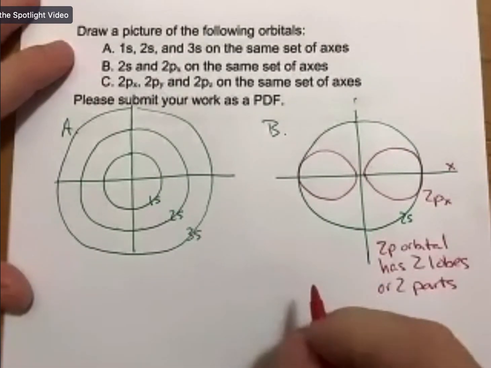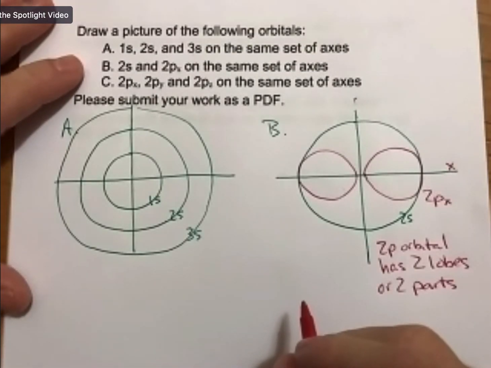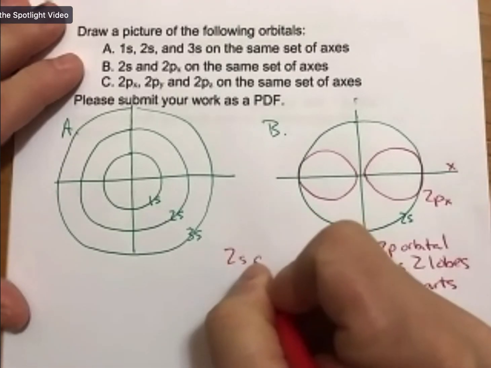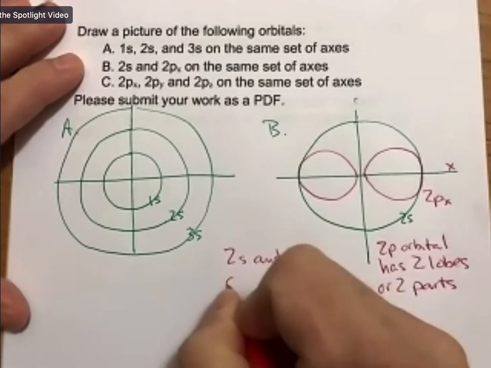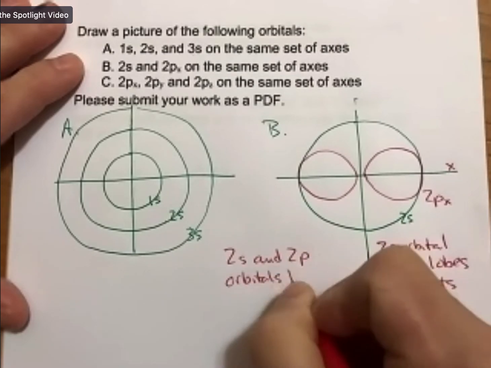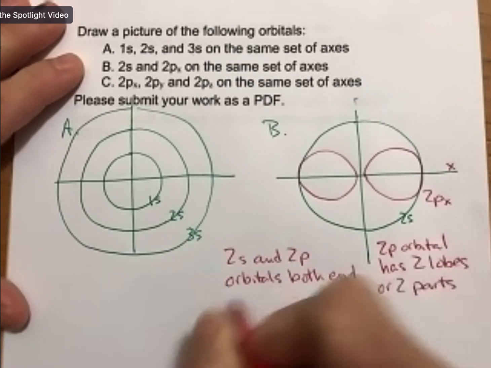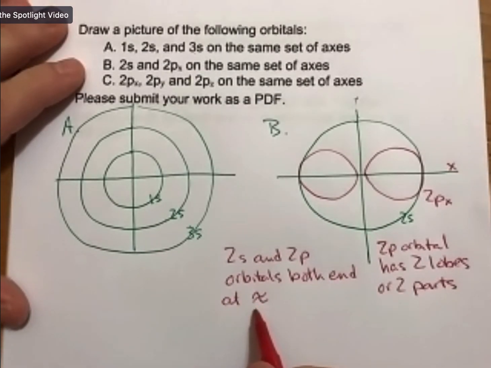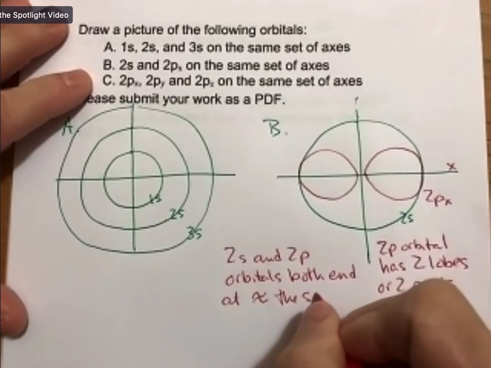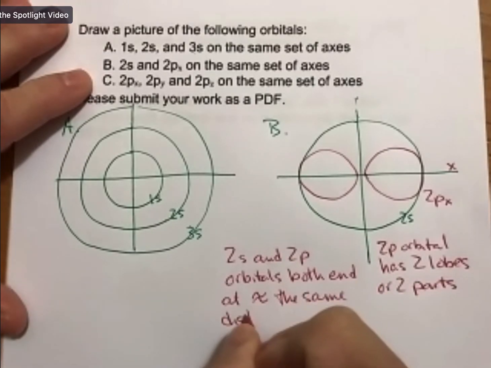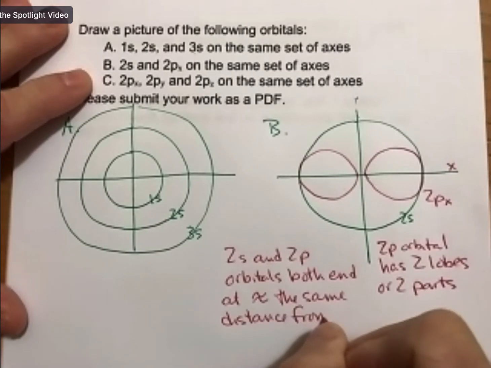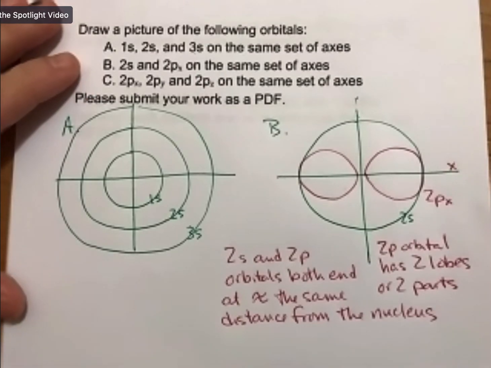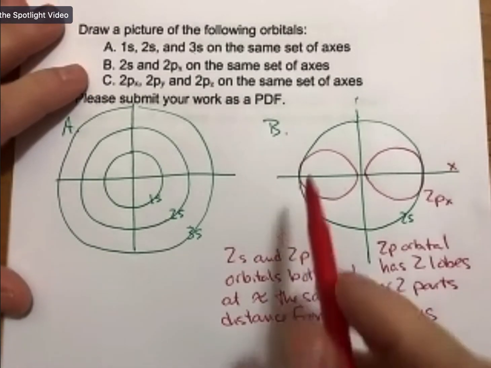The 2s and 2p orbitals both end at approximately, and there's my squiggly equal sign, the same distance from the nucleus.